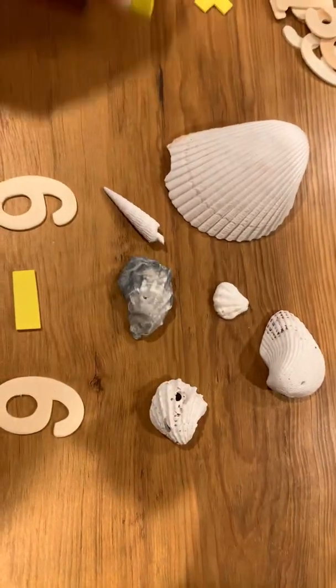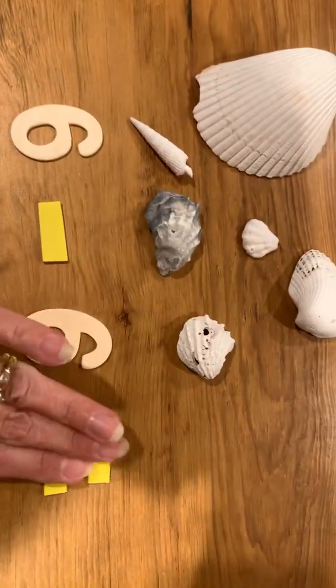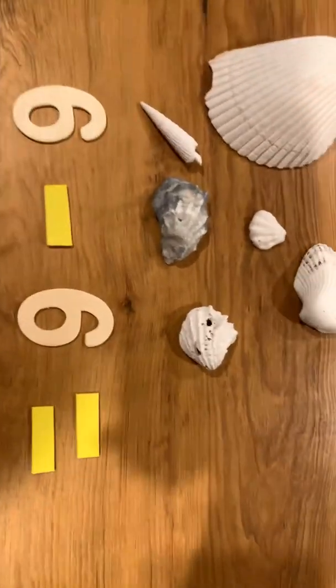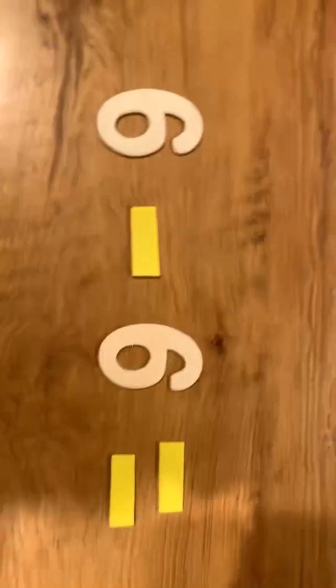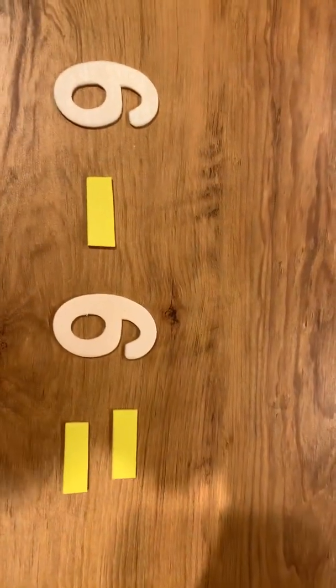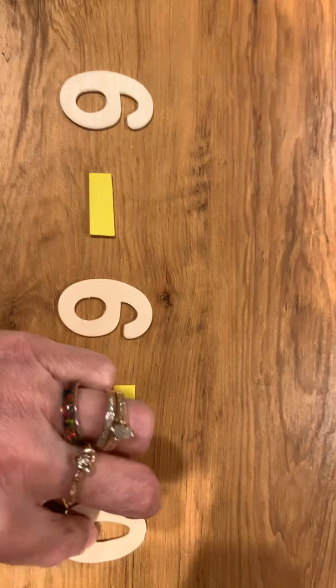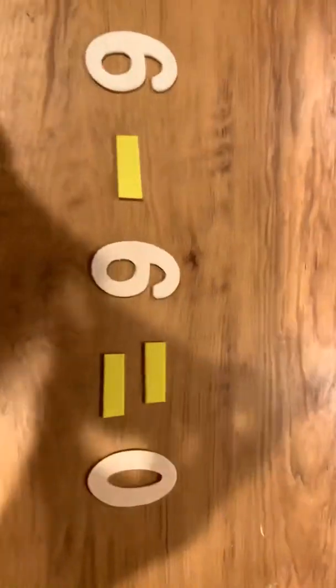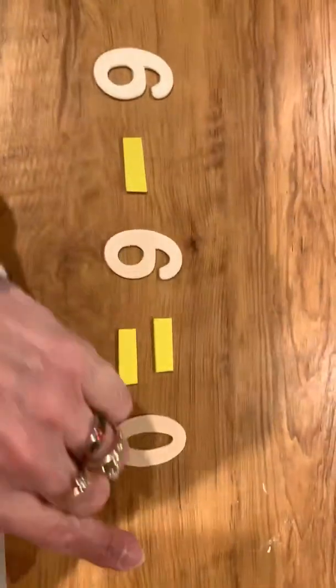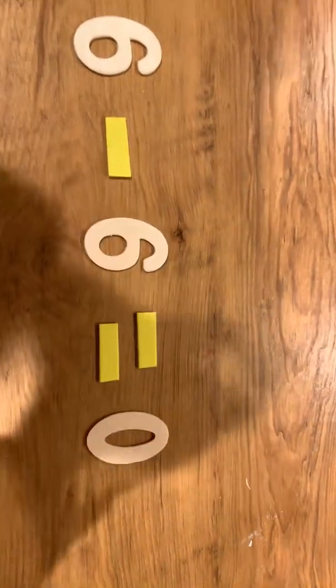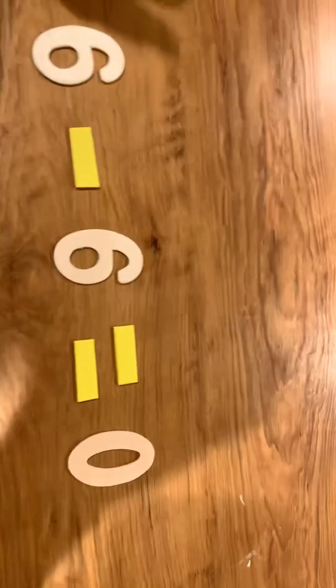So if I have 6 shells, and I take away 6, how many am I left with? 6 minus 6 equals 0. Did I show a number that way? Yes, the number I'm showing right now is 0. But I can show all kinds of numbers.